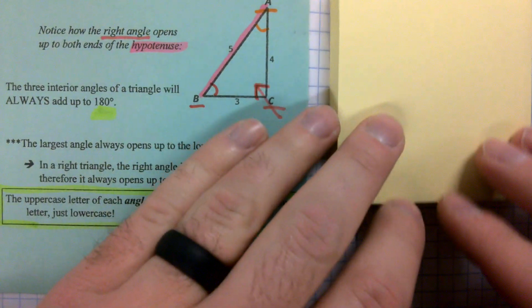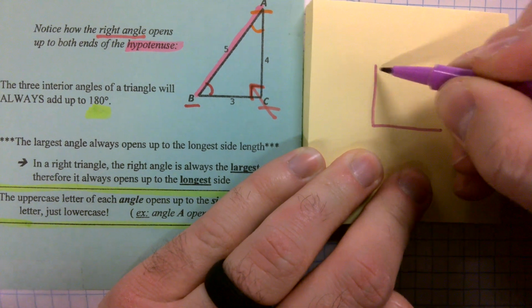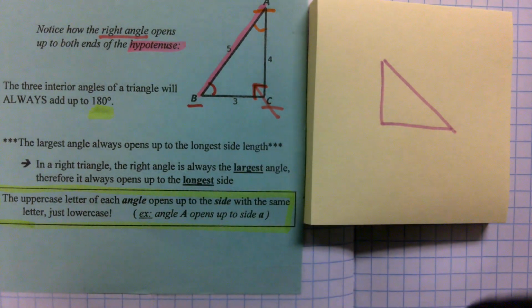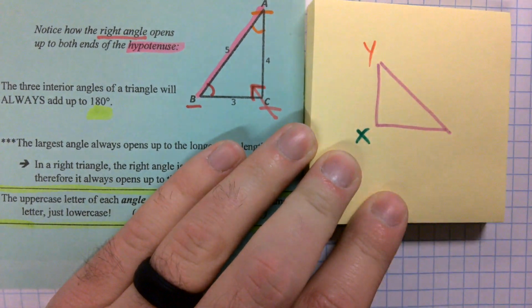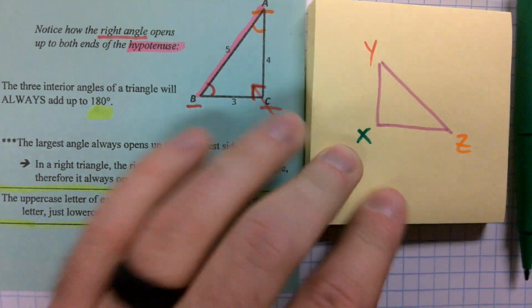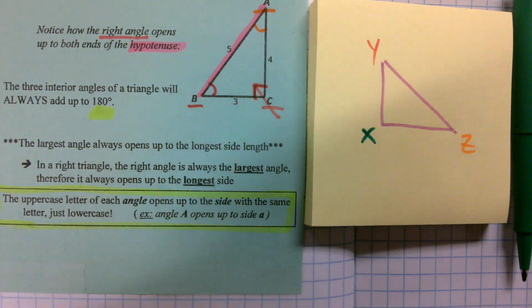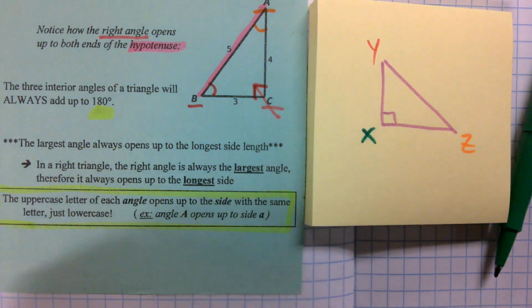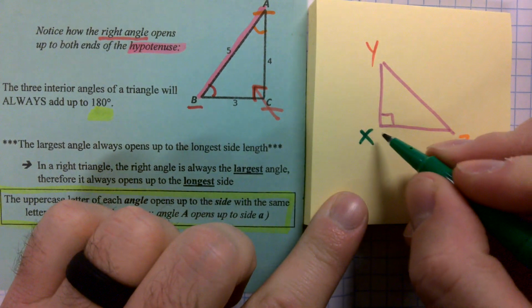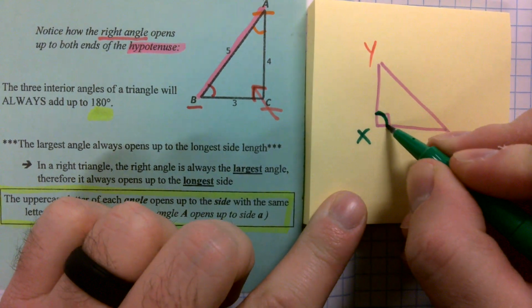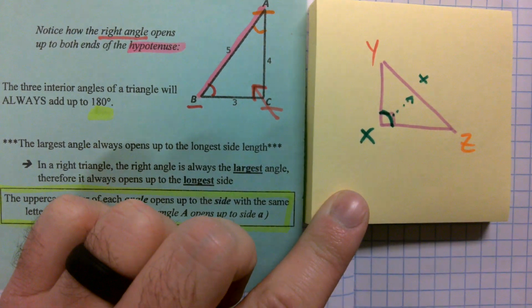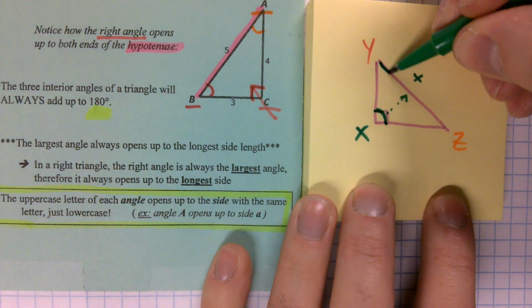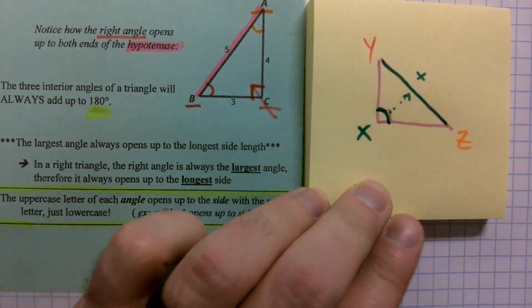Okay, let me show you what I mean. If I have a triangle here, and this is triangle XYZ. Okay, and there's my little right angle. This angle here, angle X, opens up to the lowercase side of x. So this side here is x.